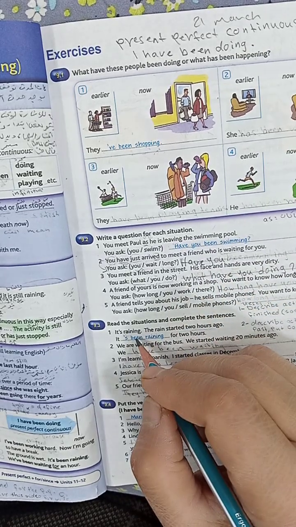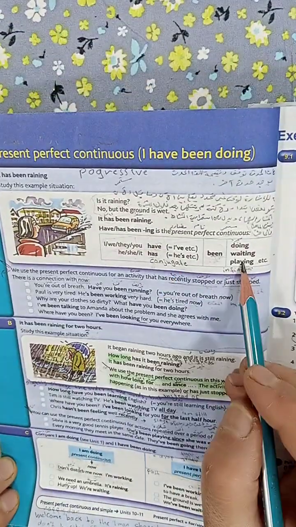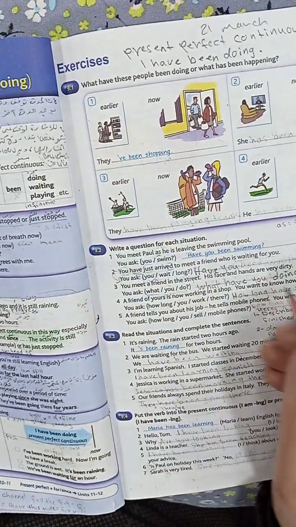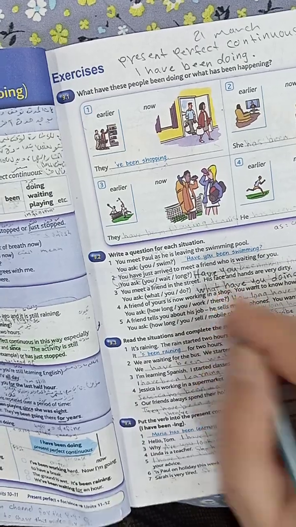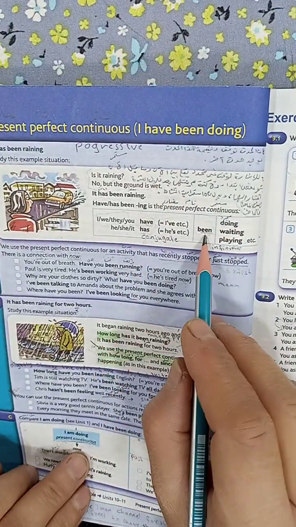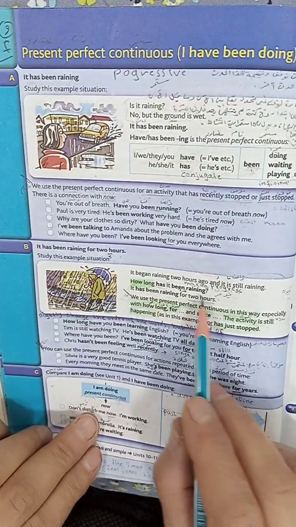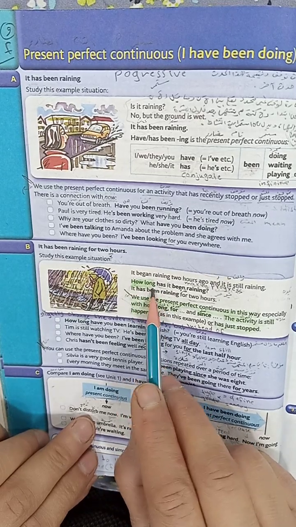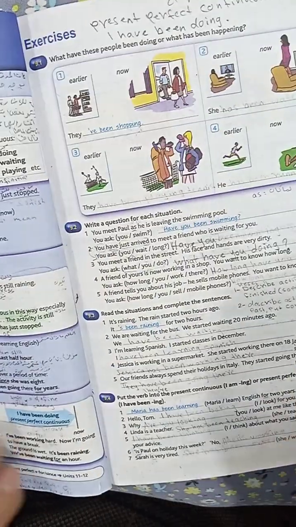And then you should remember this rule: have you, this is in a statement, but we explain, for example, has and subject, been raining.